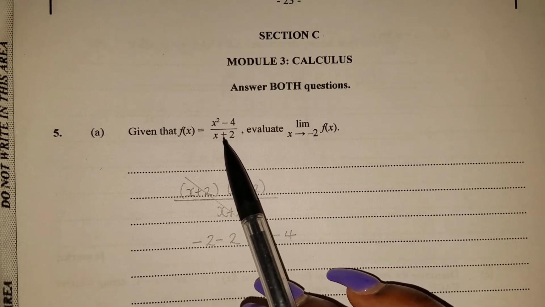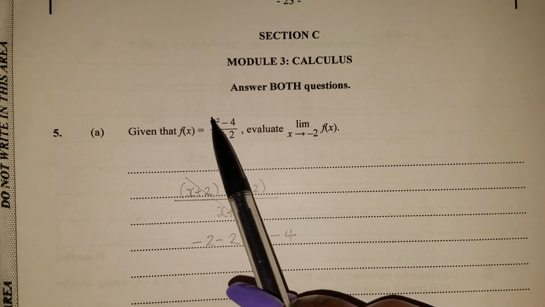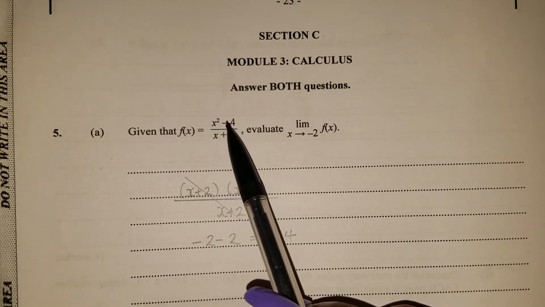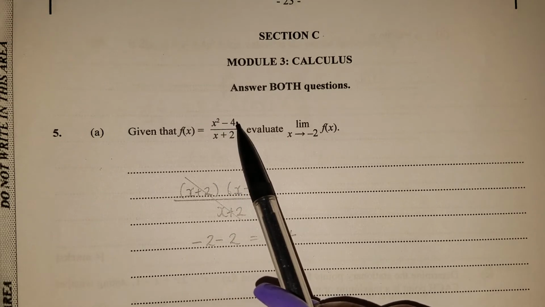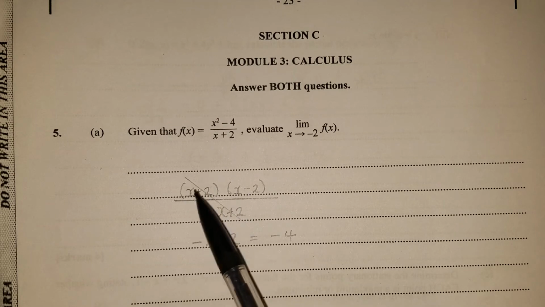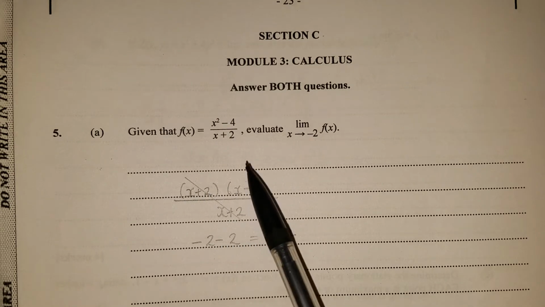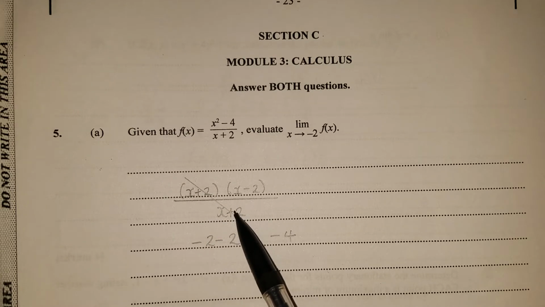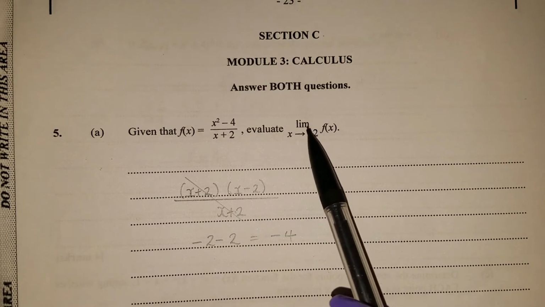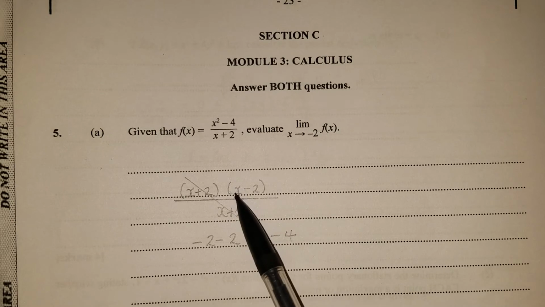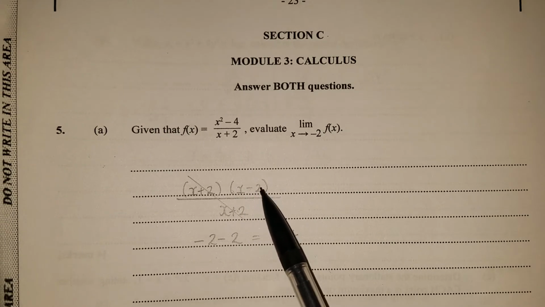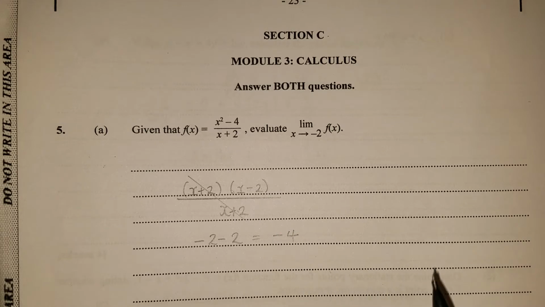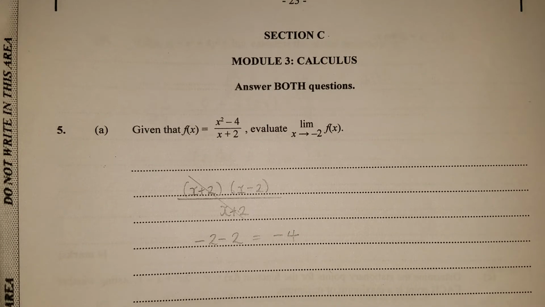So what we'll do is factorize the numerator, and this is difference of squares. So this will give us an x plus 2 and an x minus 2. So the x plus 2 gets cancelled with the one below, and then we'll plug our input value of -2 in place of the x that's left. So -2 minus 2 gives us -4 as our limit.